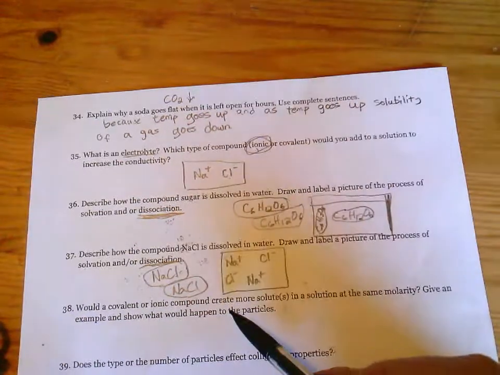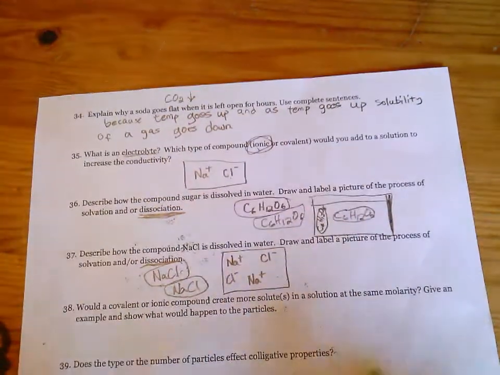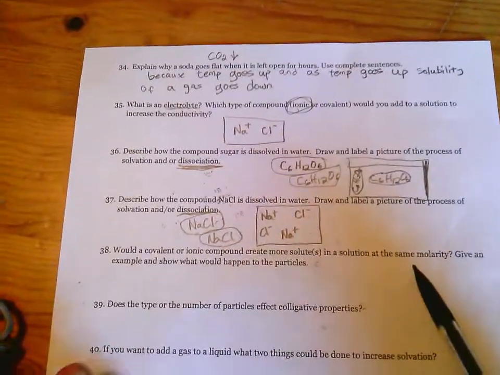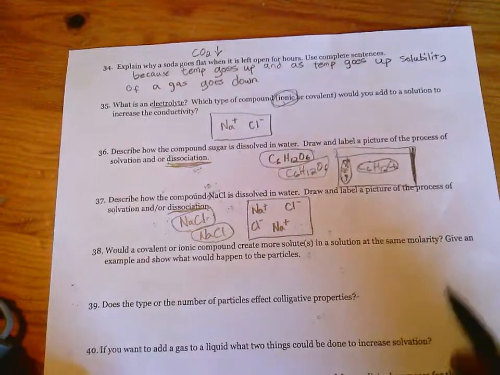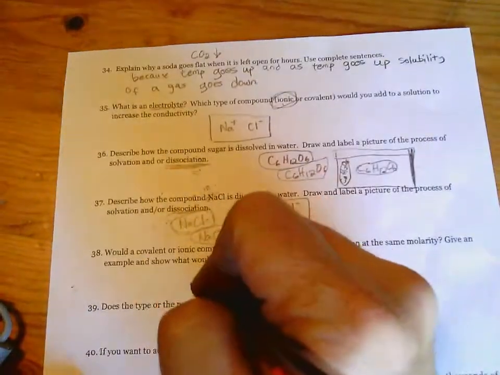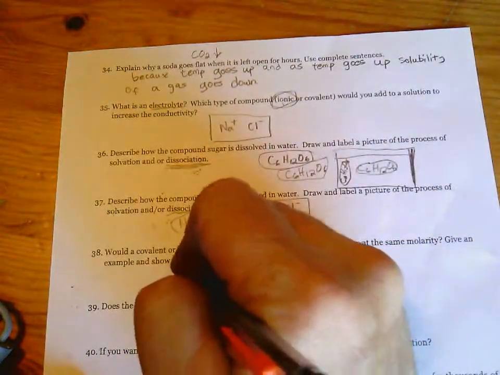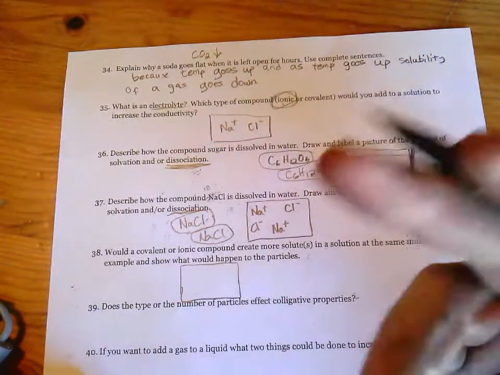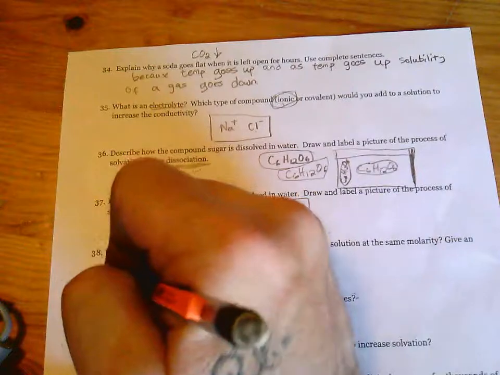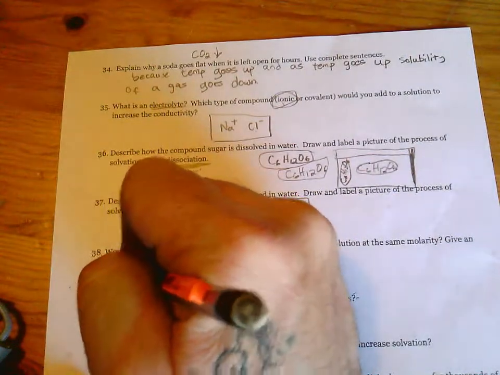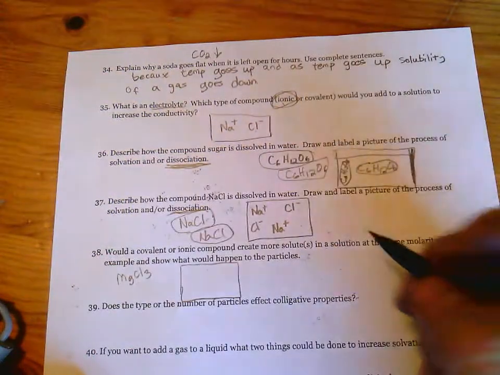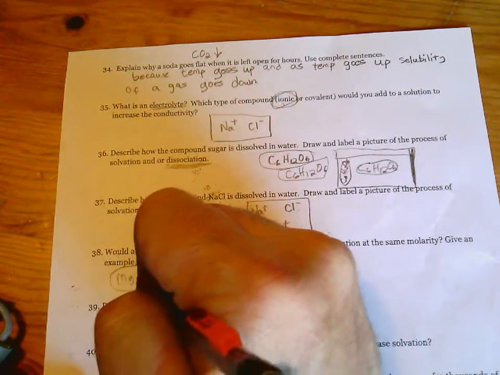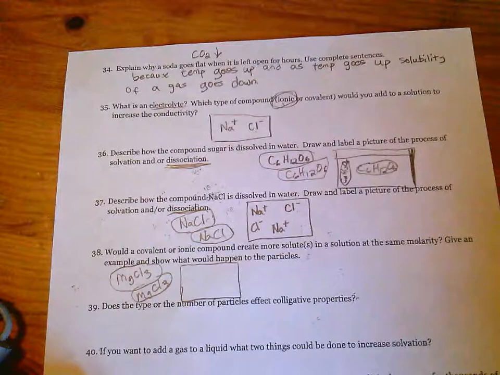Would a covalent or ionic compound create more solute in a solution at the same molarity? All right, I'm going to do both. I'm going to drop just two molecules. Two molecules is the same molarity. So I have two molecules of MgCl3, and they're connected to each other. Right now it's a salt crystal.